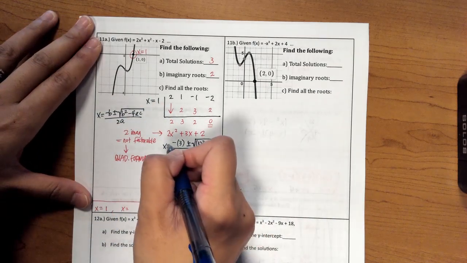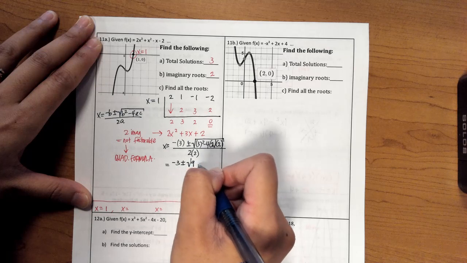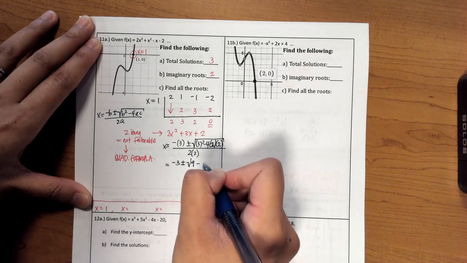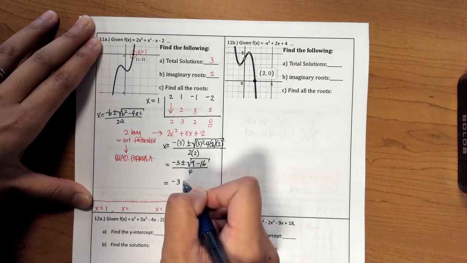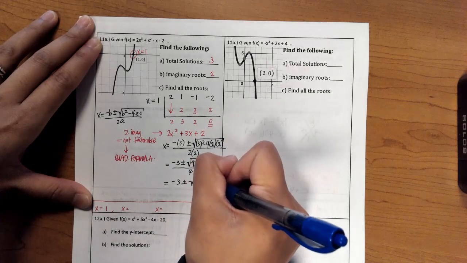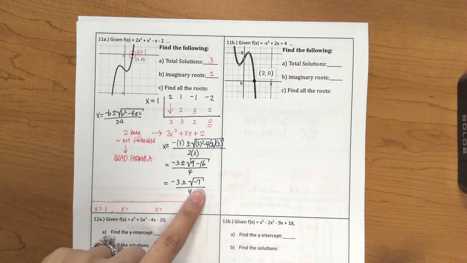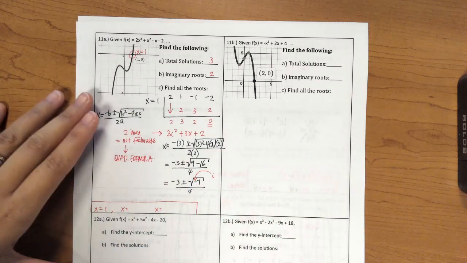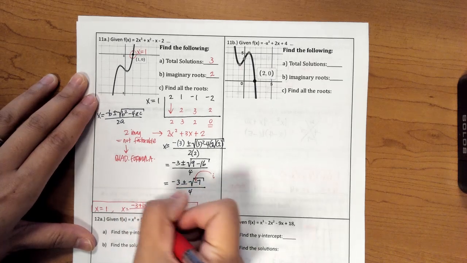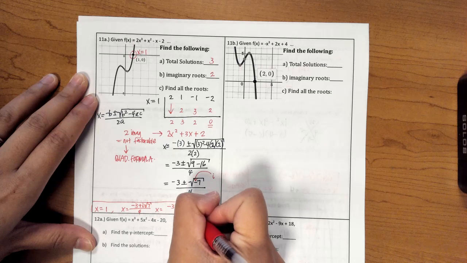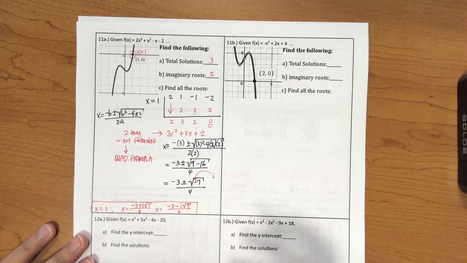Okay, so let's simplify now. Negative parentheses 3 is just -3. 3 times 3 for 3 squared is 9 minus 4 times 2 times 2 is 4, so 4 times 4 is 16. All over 4, which gives me -3 plus or minus square root of -7 all over 4. Well, please remember that the negative becomes an i, right? And so your final answer will be -3 plus i root 7 over 4 and -3 minus i root 7 over 4. I don't know what the square root of 7 is, so I'm leaving it as the square root of 7.